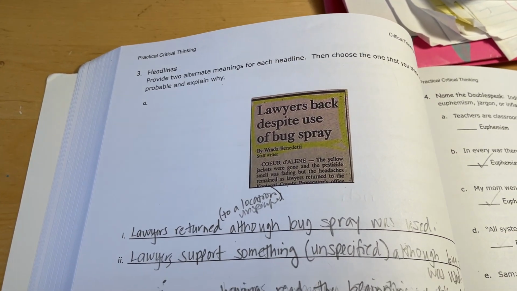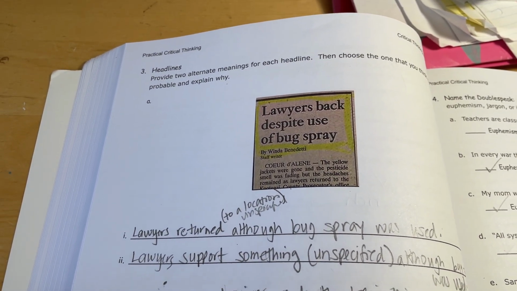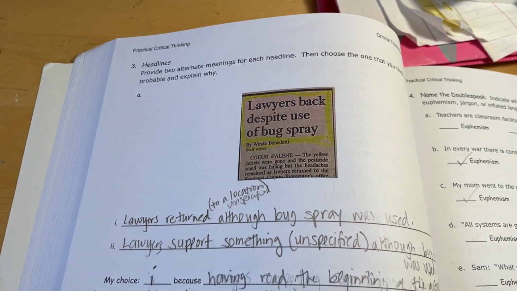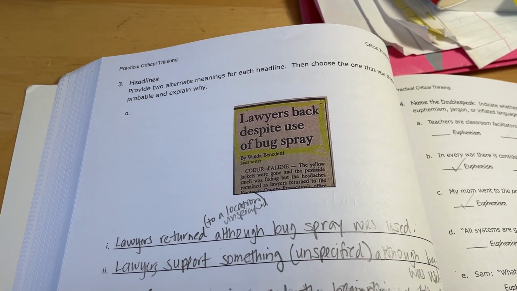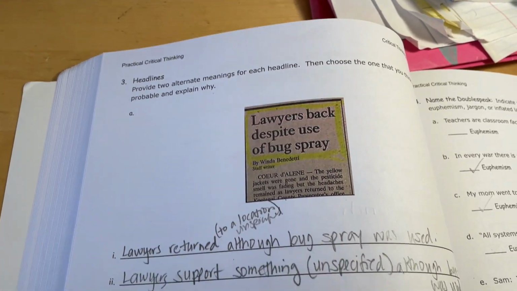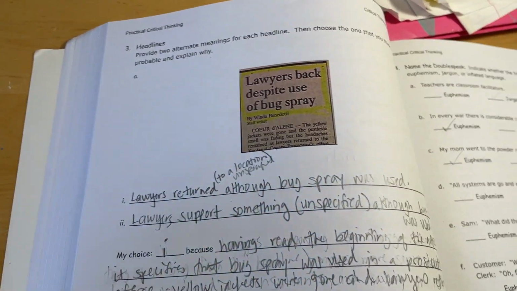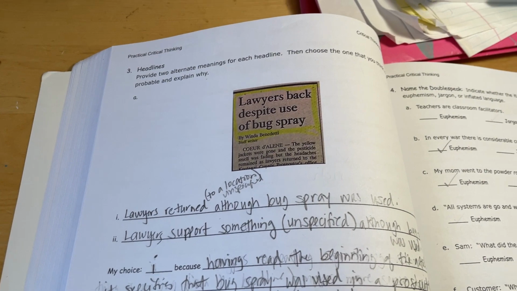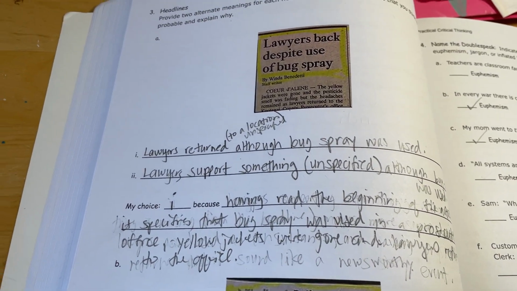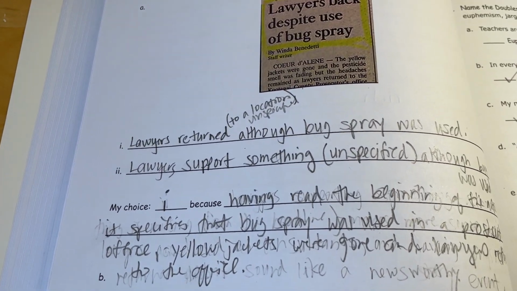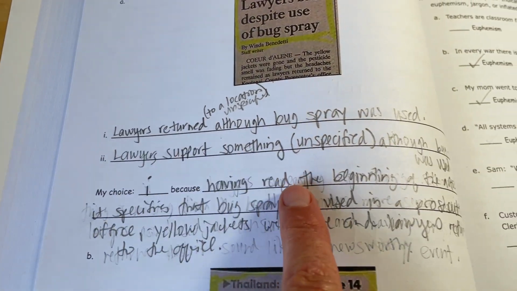I have to say the funny thing is that at first I didn't read the beginning part of the article, and so I actually initially chose number 2 because I thought number 1 did not sound newsworthy. Now that I actually went back and read the little bit, I realized this is a news story about lawyers and bug spray being used and returning to their offices. So my choice is the first one.